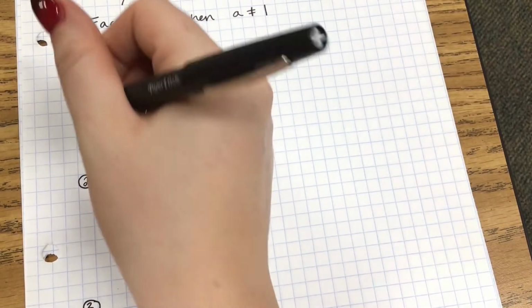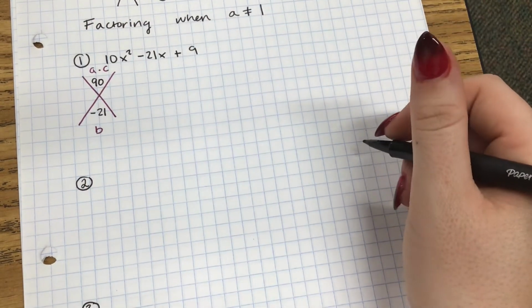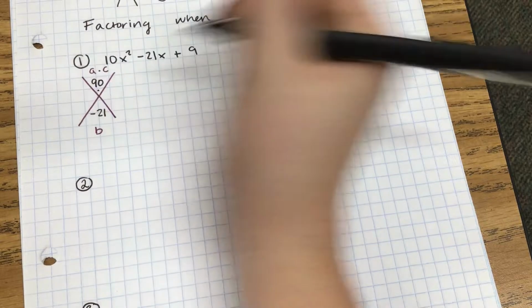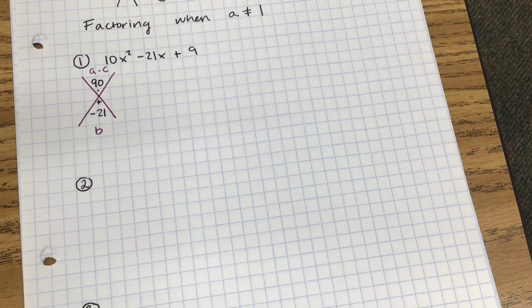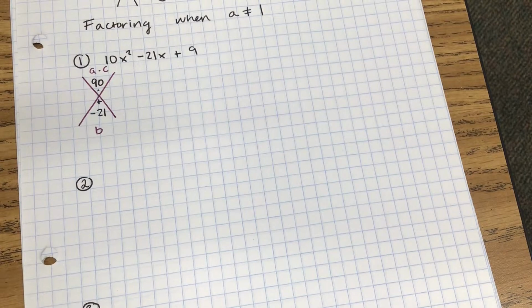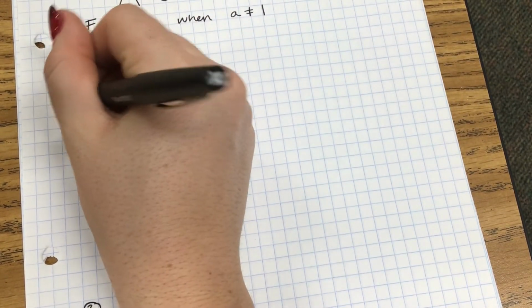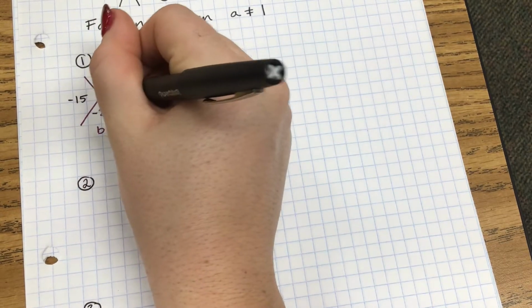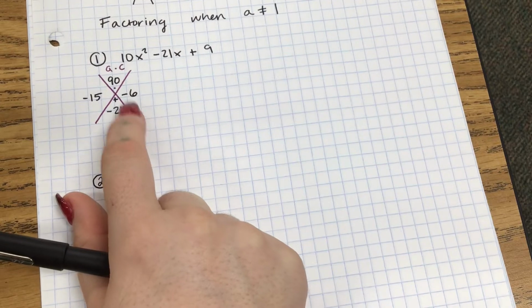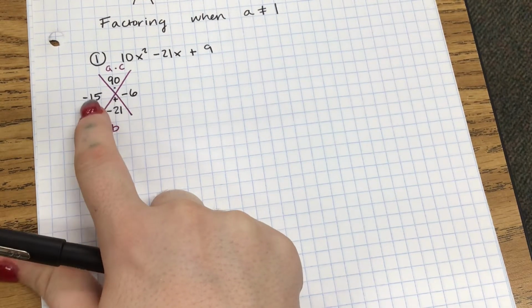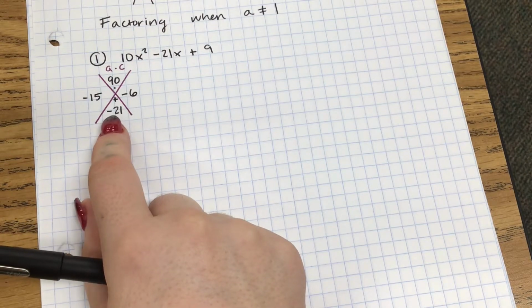And my B value on bottom is negative 21. So we're trying to figure out what number multiplies to 90, but adds to negative 21. After thinking about it a little while, you'll figure out that it's going to be negative 15 and negative 6, because negative 15 times negative 6 gives me positive 90, but negative 15 plus negative 6 gives me negative 21.